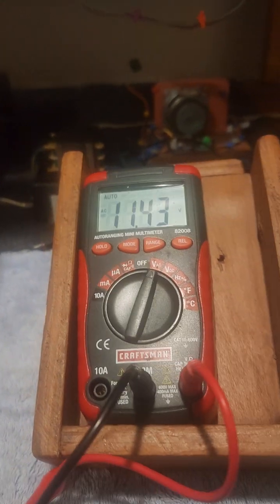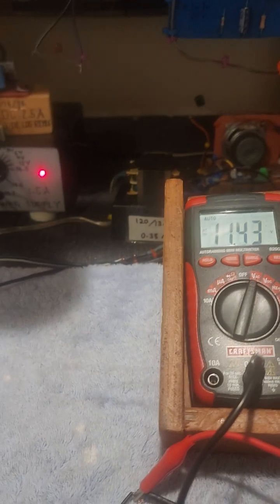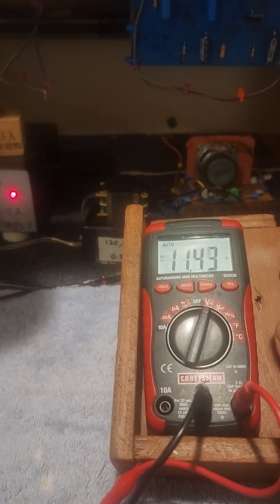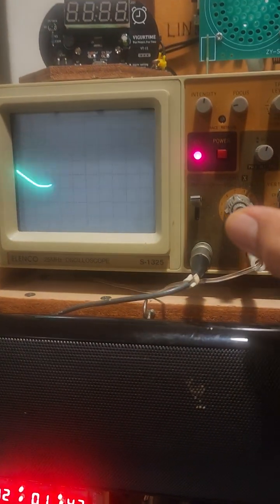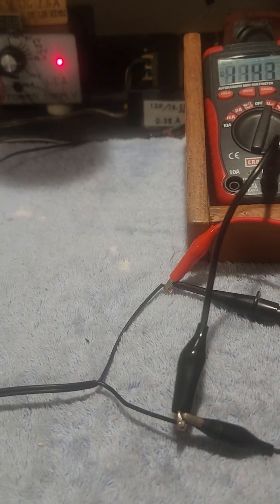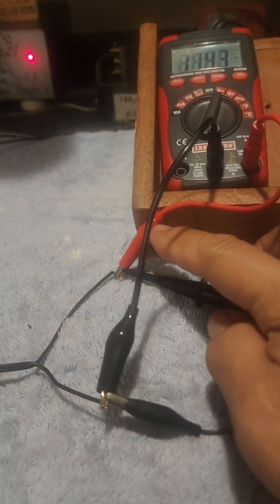So what I will be doing next is to measure this 11.43 approximately by using the oscilloscope. So I powered up my oscilloscope. I bring out the cord that came from the oscilloscope and I connected the ground terminal and the signal terminal on the oscilloscope. It's connected already.